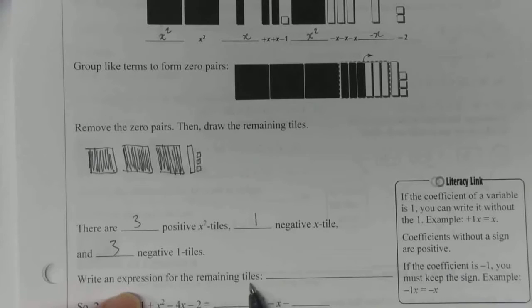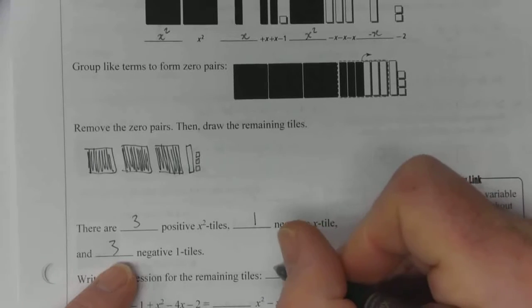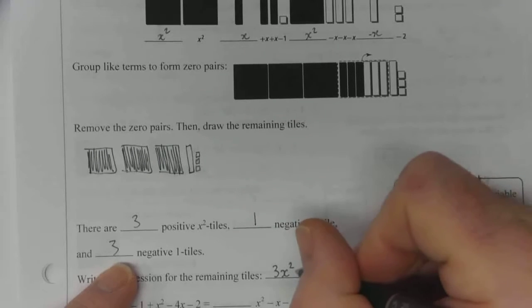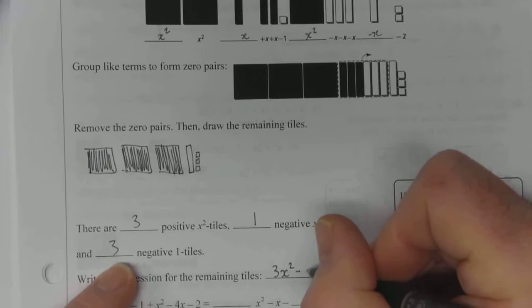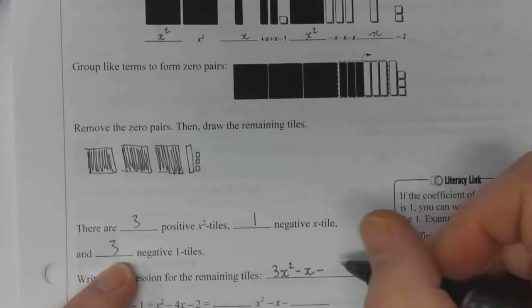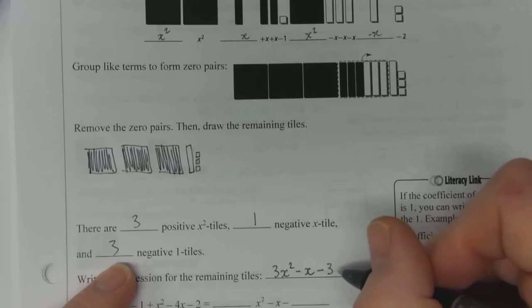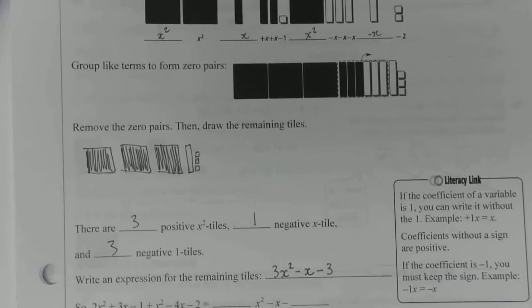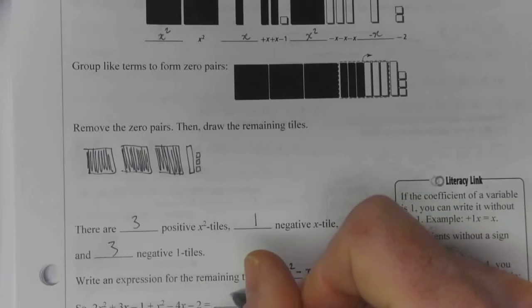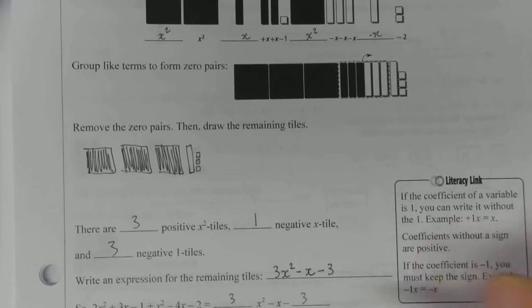So we can write an expression for the remaining tiles. We've got 3 positive X squared tiles, so that's 3X squared. 1 negative X tile, so that's a negative 1X, or just negative X. And then we've got 3 negative 1 tiles. So in the end, that 6-term expression, that polynomial, can be simplified by combining like terms, and it turns into 3x squared minus x minus 3.